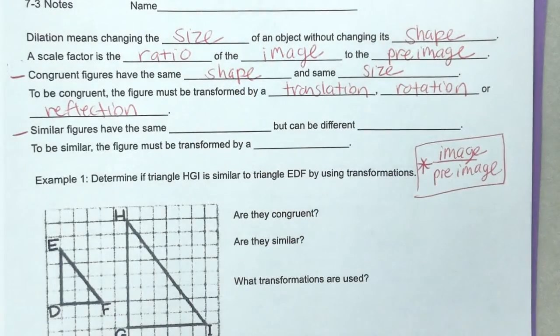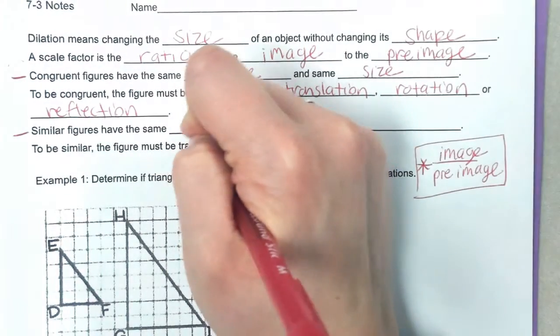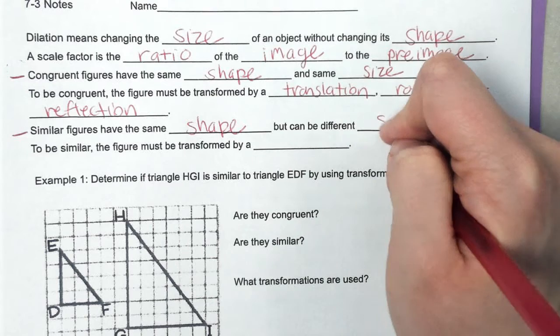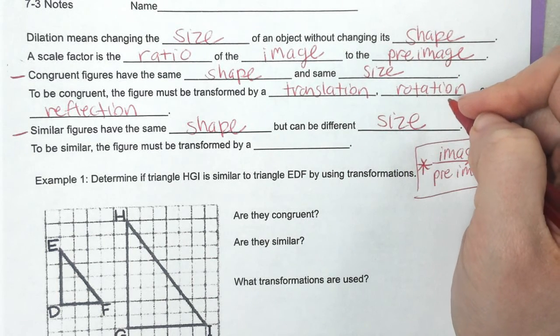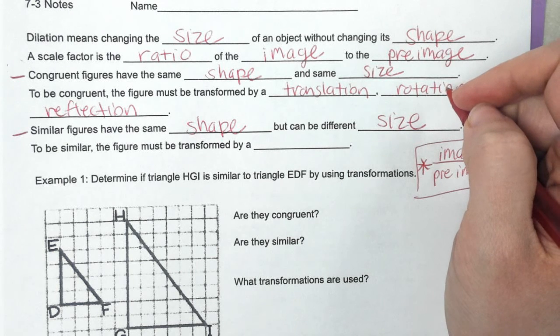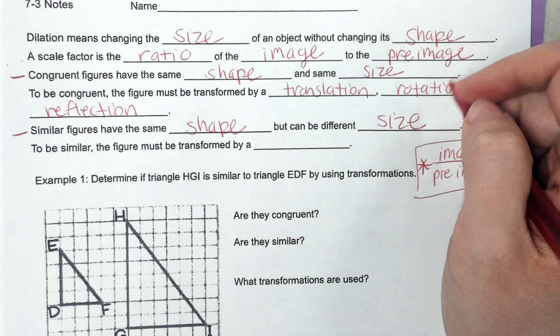Okay. Similar figures have the same shape, but can be different size. Now, why did I say can be and doesn't have to be different size? Marley? Not quite.